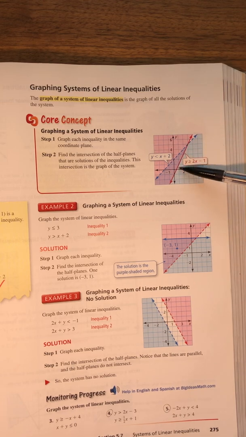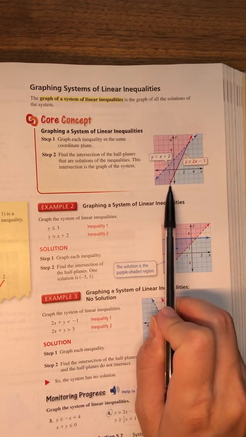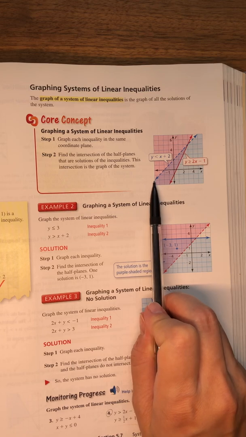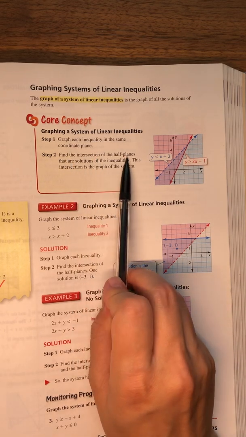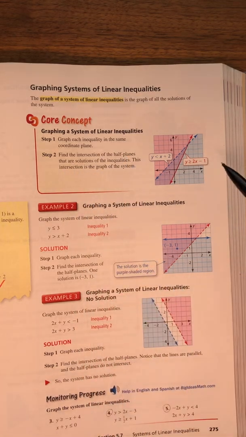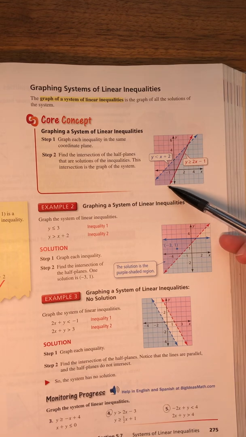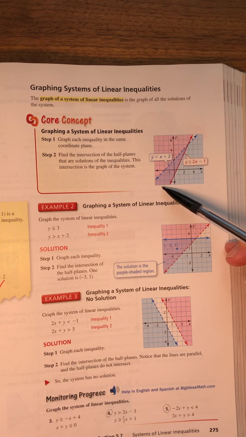Then you graph the second line, dotted or solid. This one was shaded above because it was greater than, and it's solid because it's or equal to. This one was dashed because it's just less than. And then the intersection of the half planes are the solutions of the inequalities. So this overlapping region right here where the red and the blue shading is overlapping, this is where all of the solutions would be.